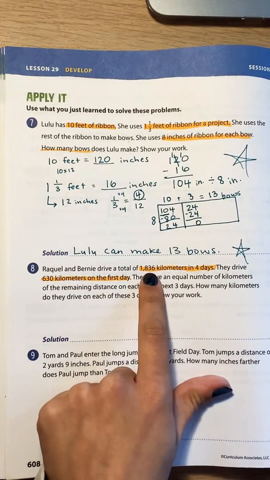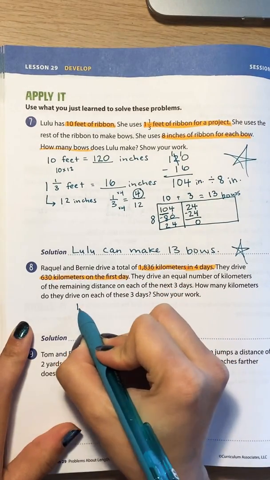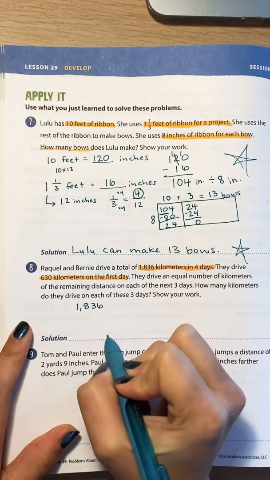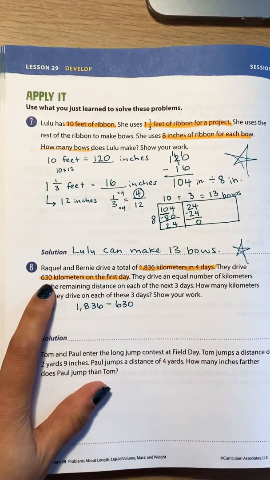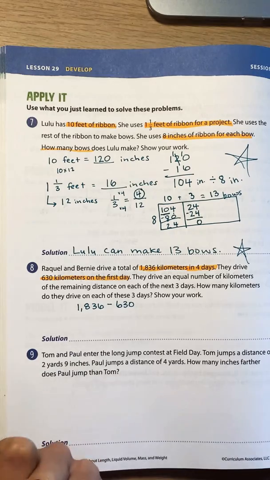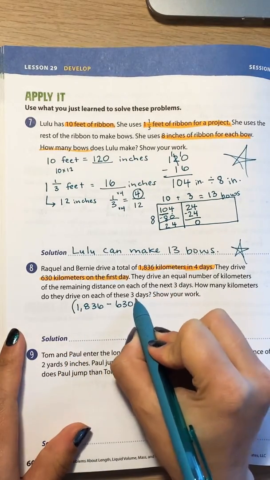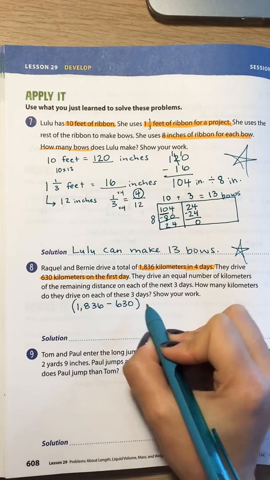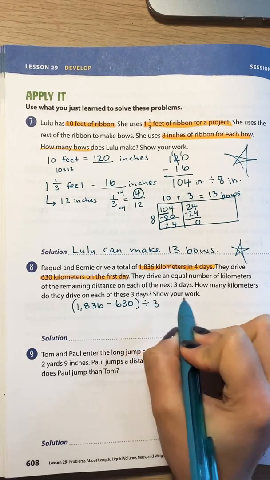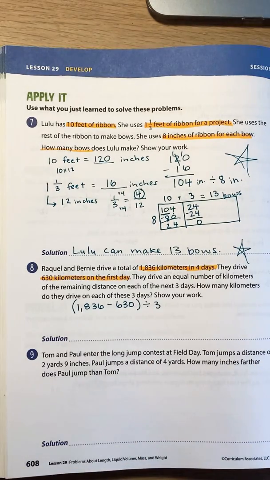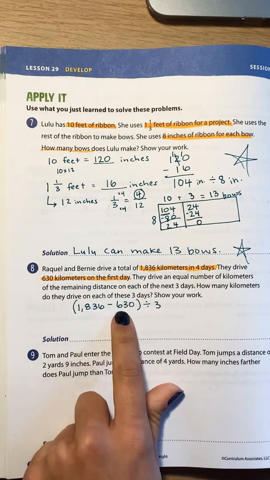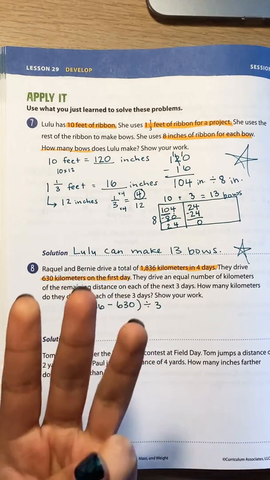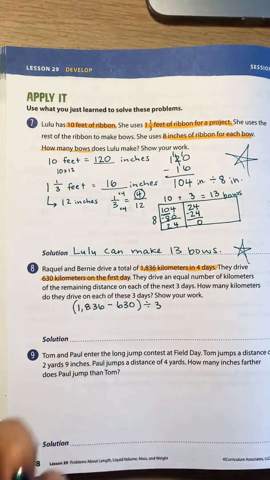Okay, so what we want to do is take our starting number, our total miles, 1,836, and subtract that 630 to take away the first day's miles, okay? So that's what I'm doing first, so I'm going to put that in parentheses. Whatever we're left with, I'm dividing by 3 for the 3 remaining days. And that'll tell me how many miles they drove on each of the days. Not all 3 together, because whatever my difference is, that's the total of the next 3 days. Then I divide it by 3 to figure out what each day is, okay?